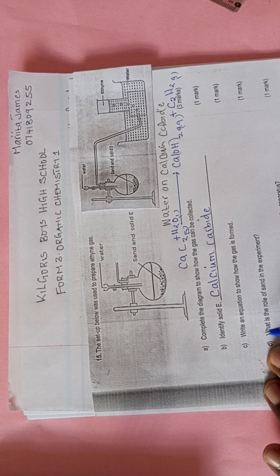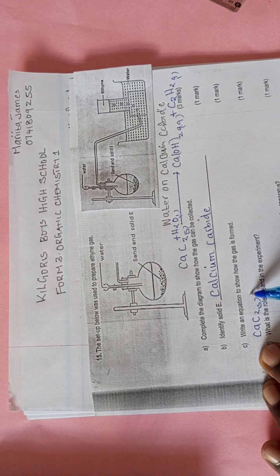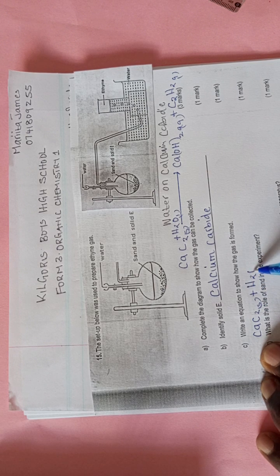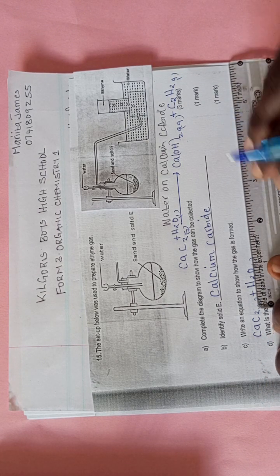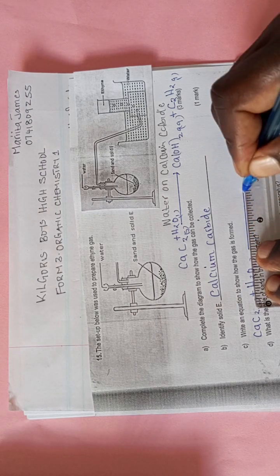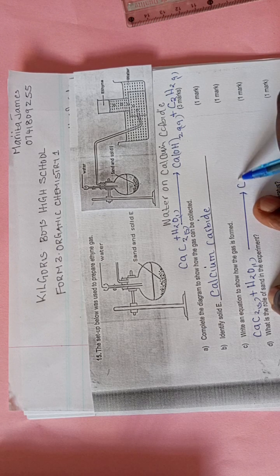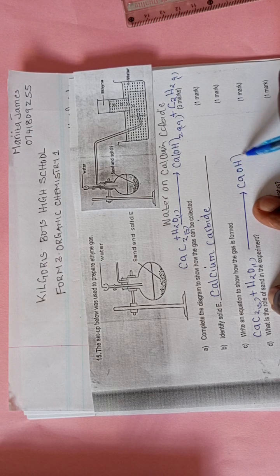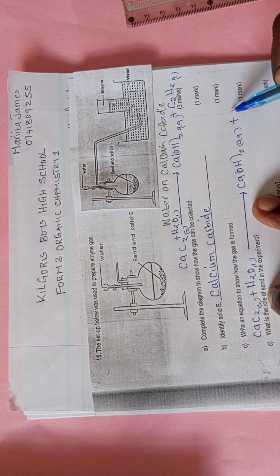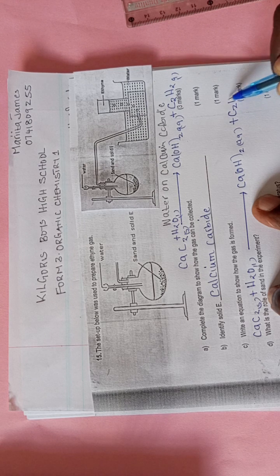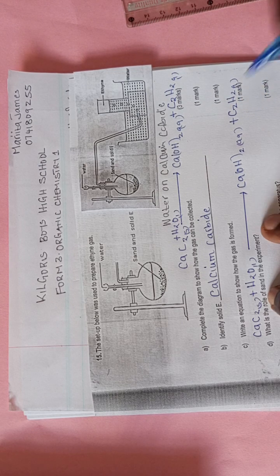So the equation to show how the gas is formed: we have calcium carbide, then water on calcium carbide, and this gives us calcium hydroxide plus the ethyne gas. That is the equation of the reaction for the production of ethyne.